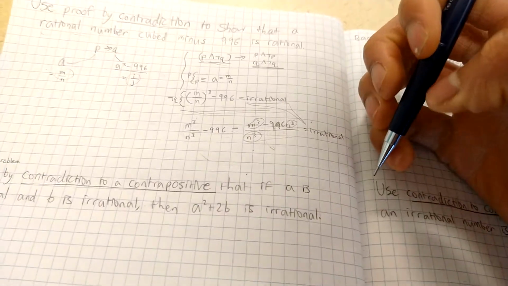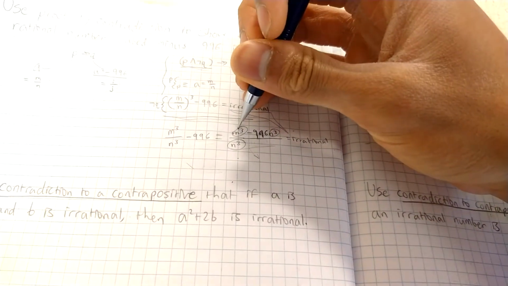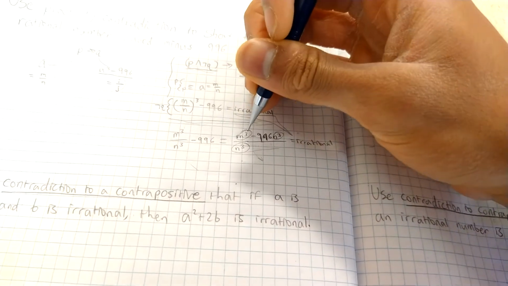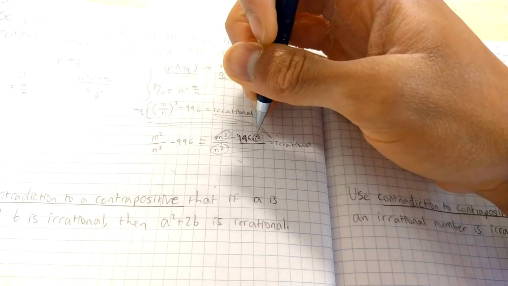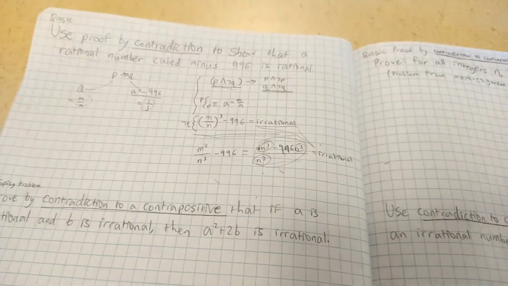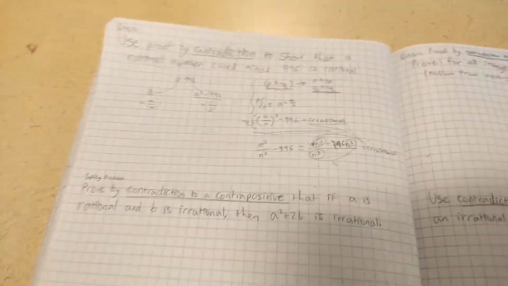And our lemma that we're taking into mind is that if m is a whole number, then m cubed is also a whole number. And that's how we knew that by definition, this whole thing would be rational. So yeah, that's the first problem.